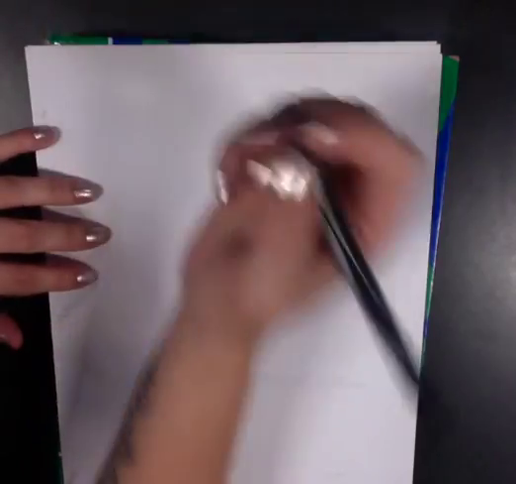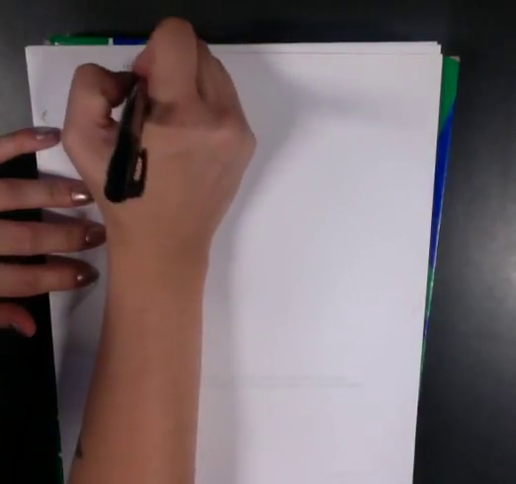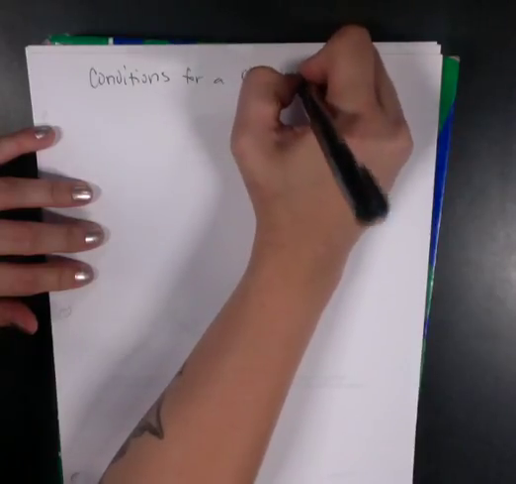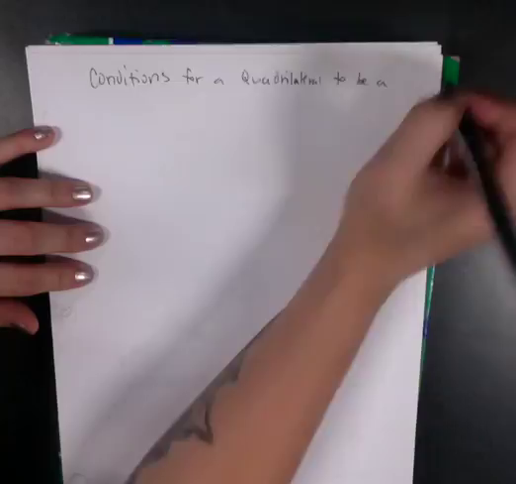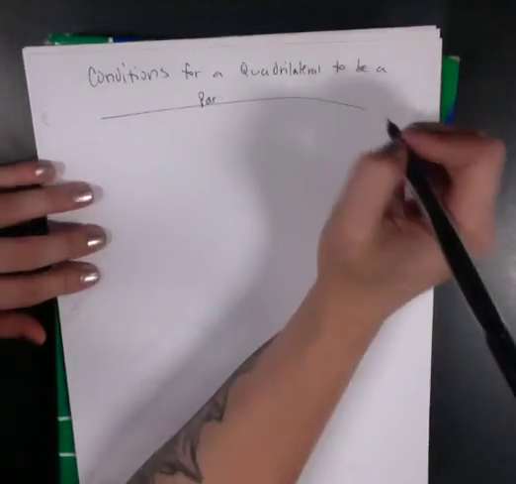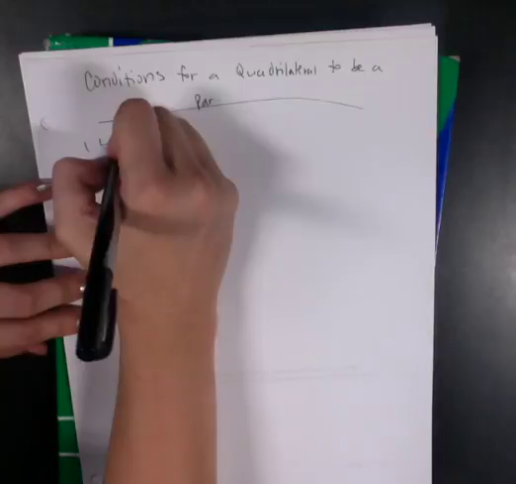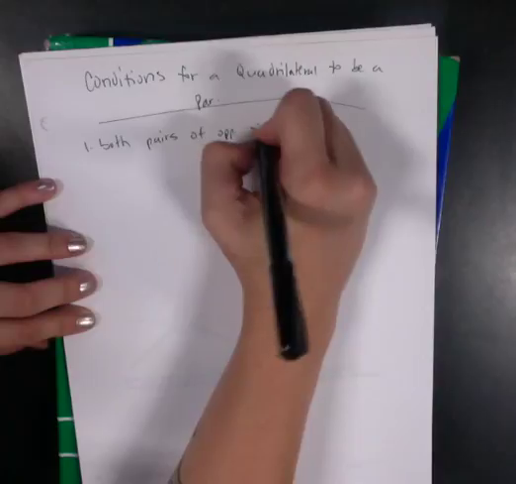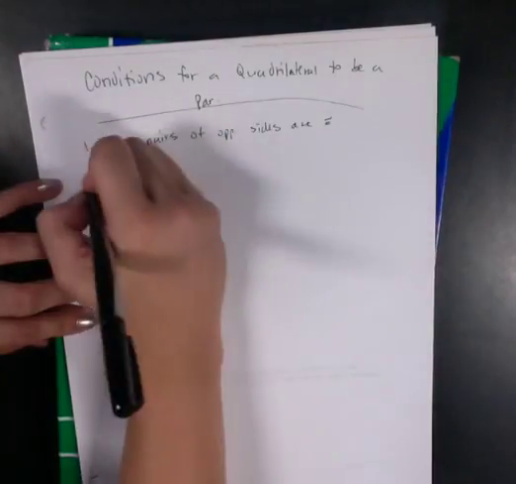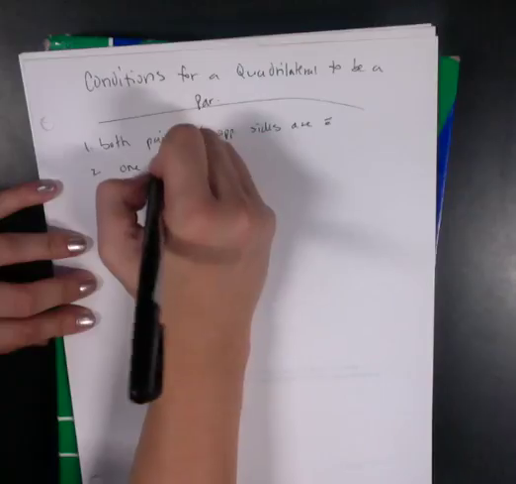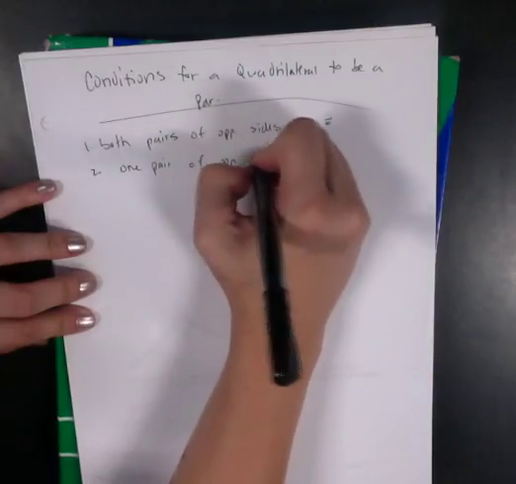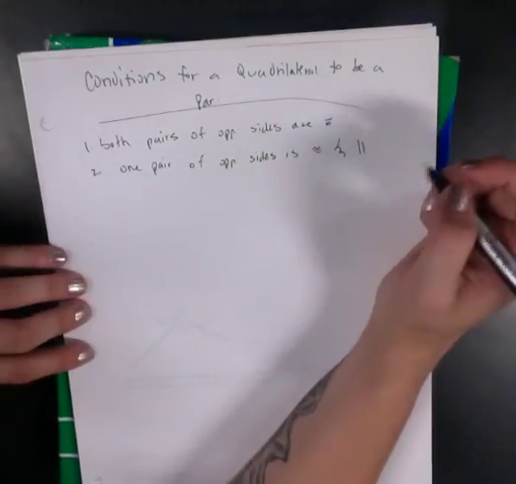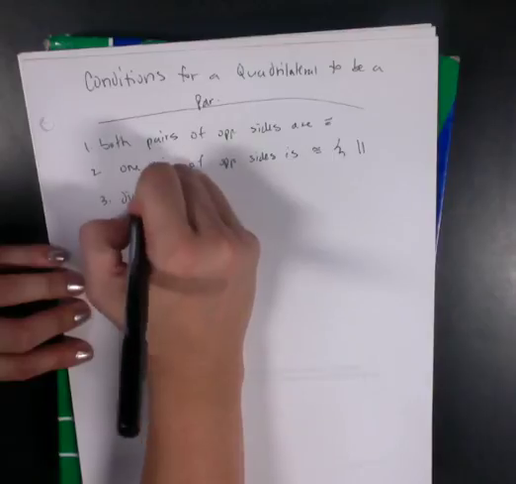All right, now let's define conditions for a quadrilateral to be a parallelogram. One, both pairs of opposite sides are congruent. Two, one pair of opposite sides is congruent and parallel. Three, the diagonals bisect each other.